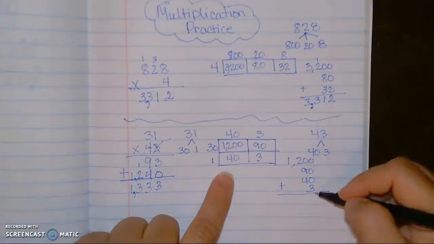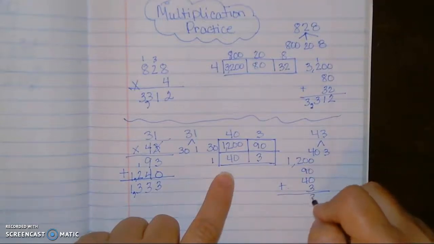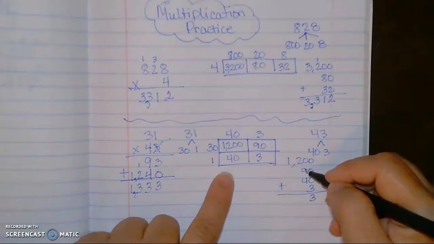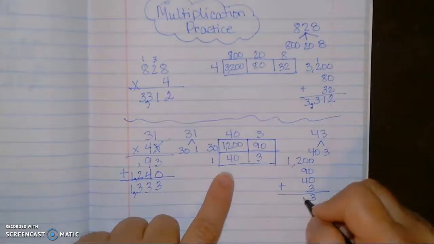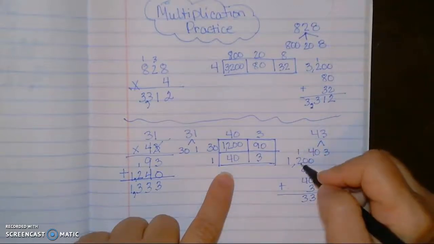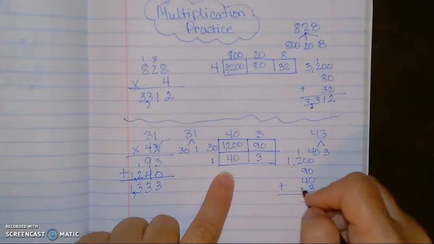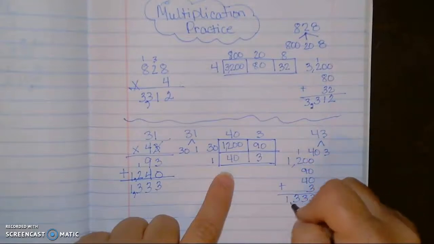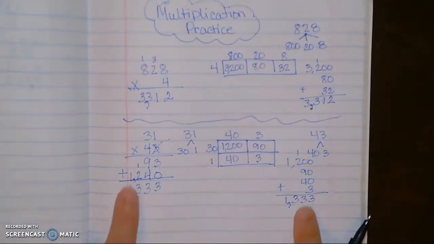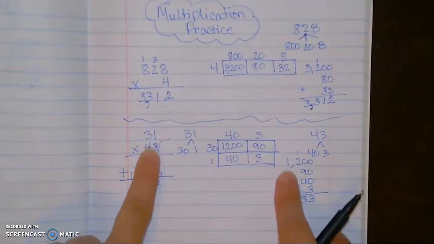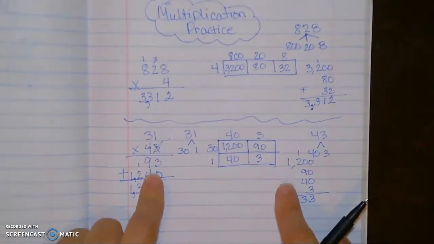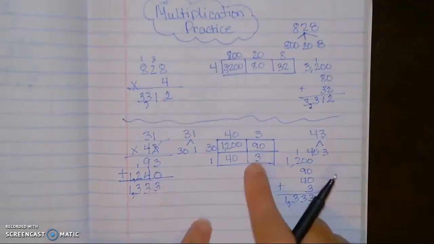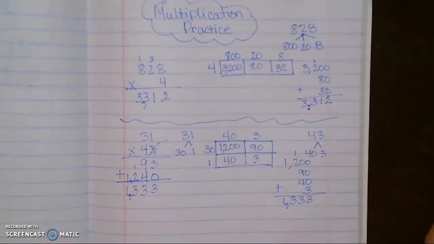So in my ones place, when I add, I get 3. And then 9 plus 4 is 13. And then 2 plus 1 is 3. And I bring down my 1, and I have, again, the same product using either method. So it's whatever you're most comfortable with. If you are successful using the standard algorithm, then solve using that. If you are more successful with area model, then solve using that method.